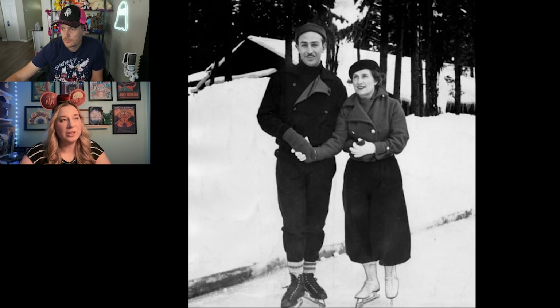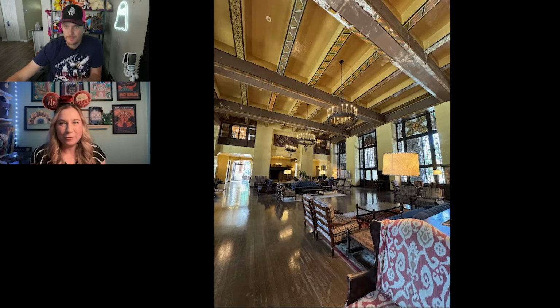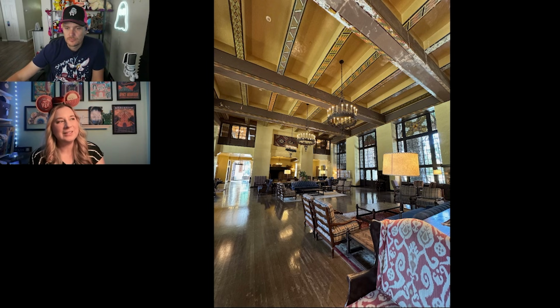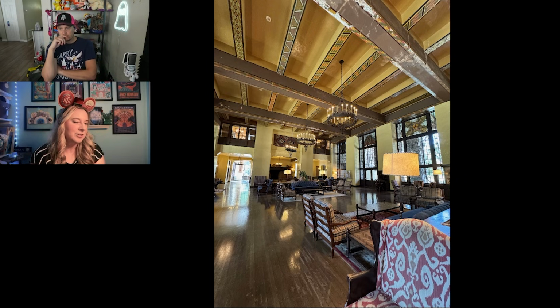So this is where the Hollywood elite would go and stay in Yosemite, which, if you don't know where that is, is kind of midway up California. So it's not super close to LA. It would be a bit of a trek to get there. This is one of the main gathering halls for the Ahwahnee Hotel. And do you remember, Kirk, how we talked about at the beginning of this series, how when they were brainstorming ideas for the Tower of Terror, they talked about The Shining? Well, the Ahwahnee was the architectural inspiration for director Stanley Kubrick for The Shining.